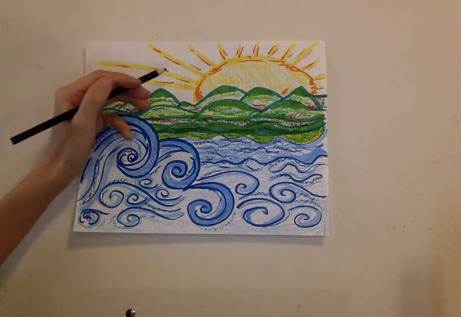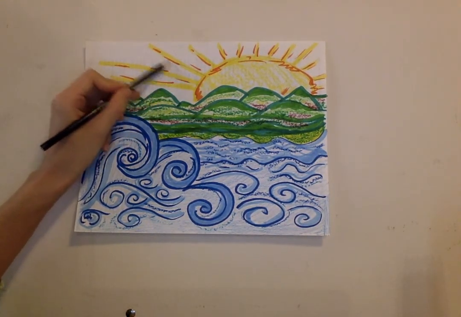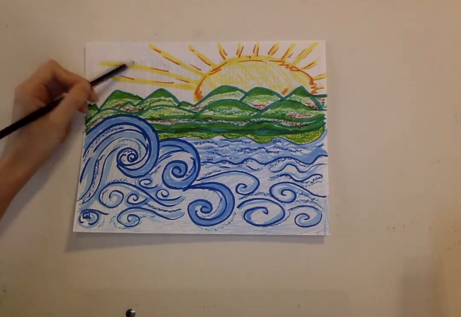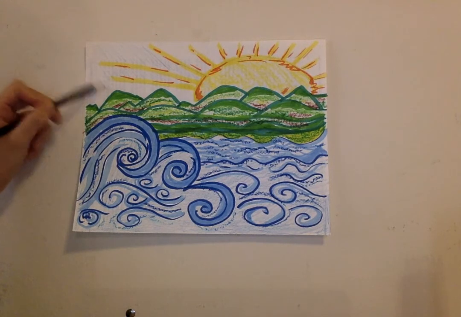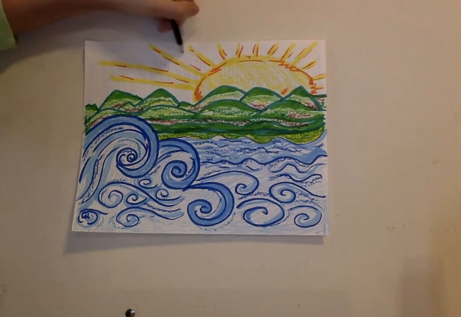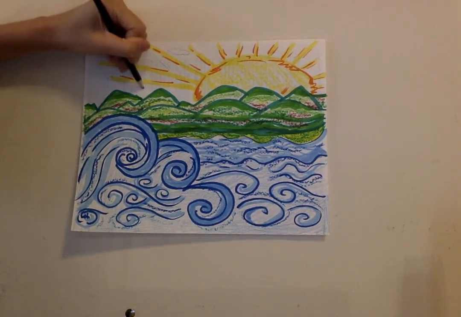And last but not least, I could color in my sky. So I might just pick up my blue and add a couple blues here, because if you ever look at the sky, it's definitely not white, right? You actually have white clouds. I might fit in a couple clouds.